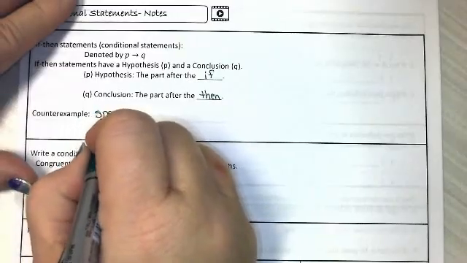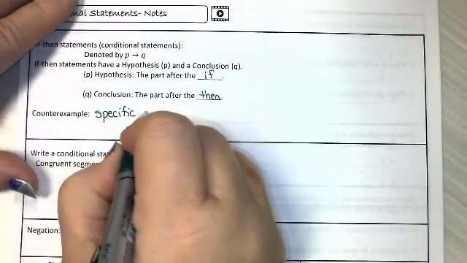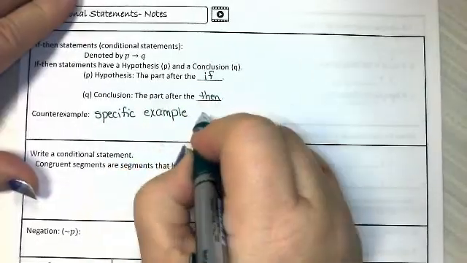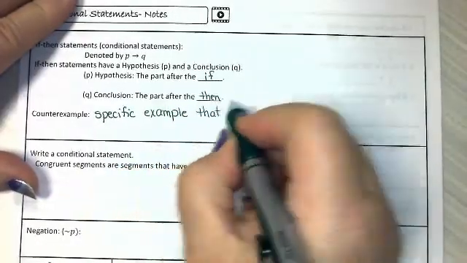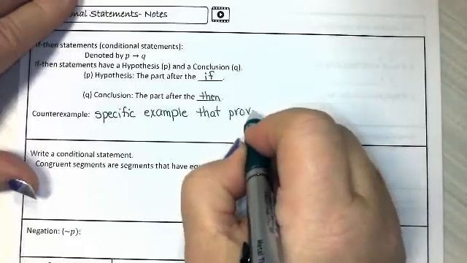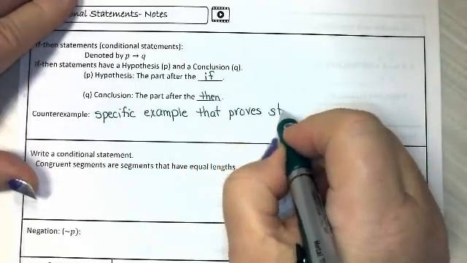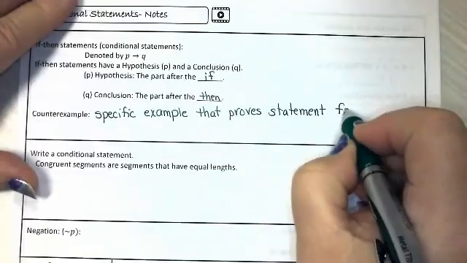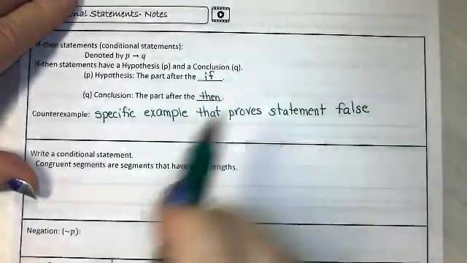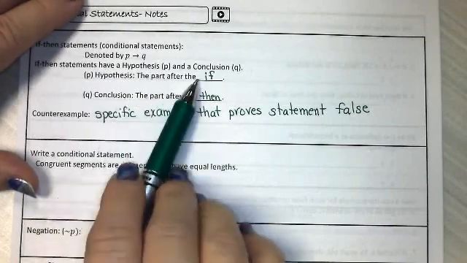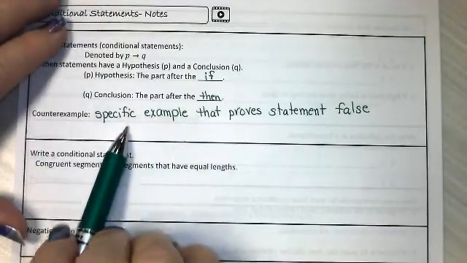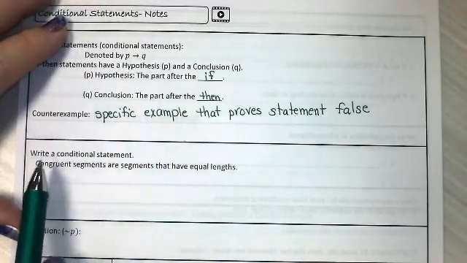A counterexample is a specific example that proves your statement false. So what happens is, let me finish my writing, that proves your statement is false. It makes the first part true, but the second part false. And I'll demonstrate that in some of our examples here.